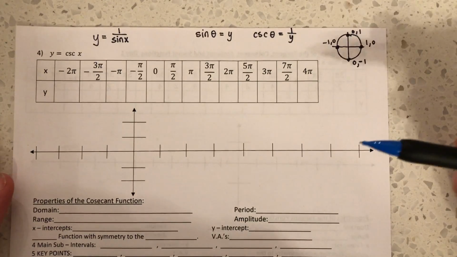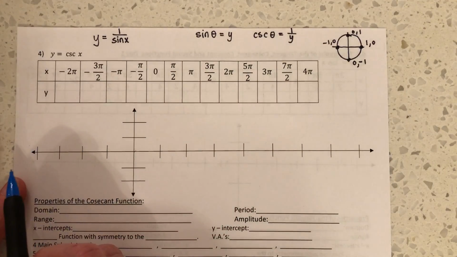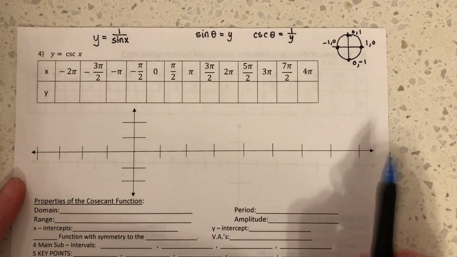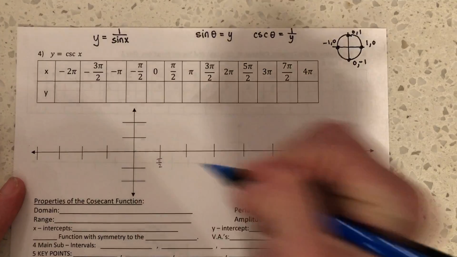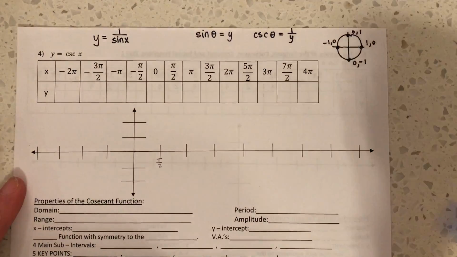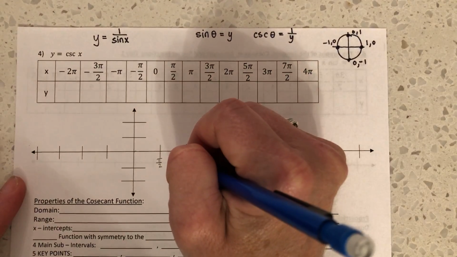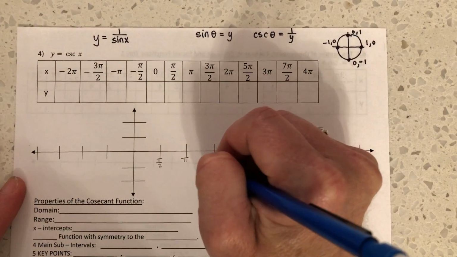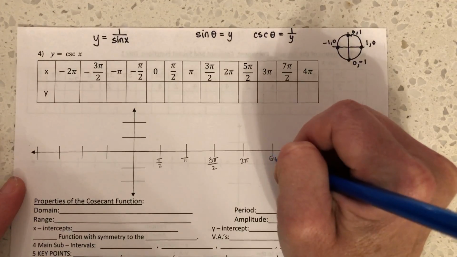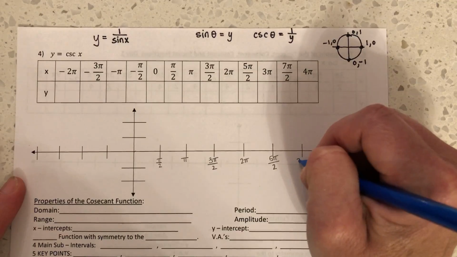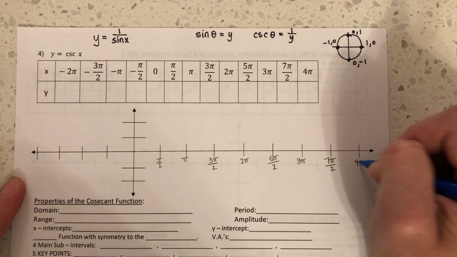So if you can picture the sine wave, sine started at 0, 0, right? And it had a period of 2 pi, and we counted by pi over 2. So 1 pi over 2. I'm doing this in pencil because I'm afraid I'm going to mess something up, because I want to use dotted lines with this. 1 pi over 2, 2 pi over 2, which is pi, 3 pi over 2, 4 pi over 2, which is 2 pi, 5 pi over 2, 6 pi over 2, which is 3 pi, 7 pi over 2, 8 pi over 2, which is 4 pi, right?